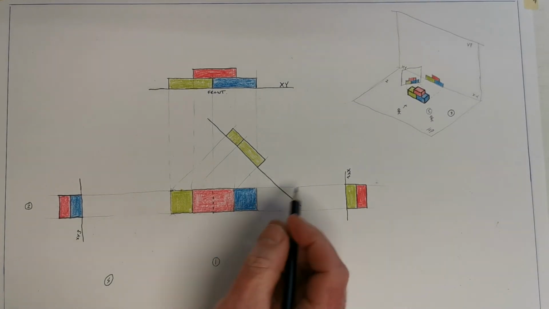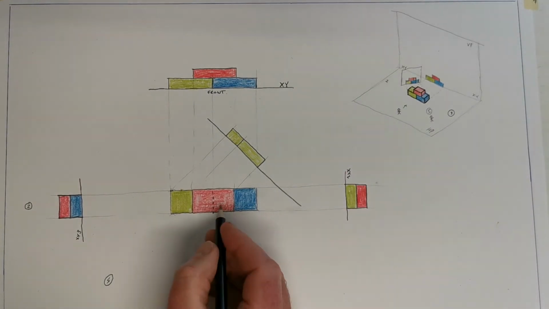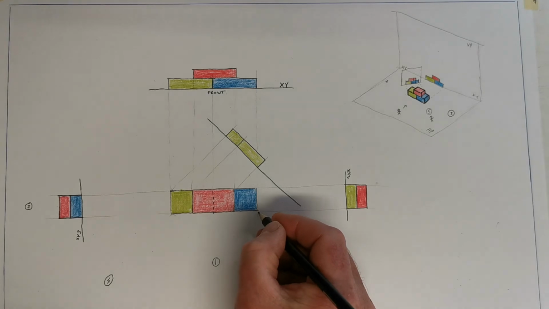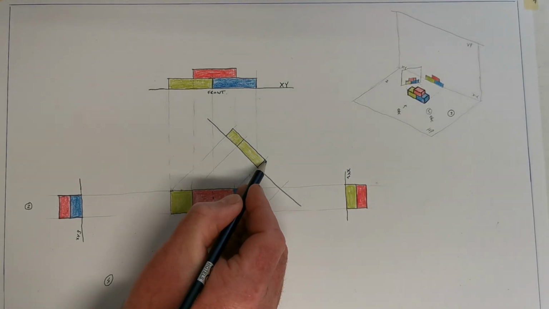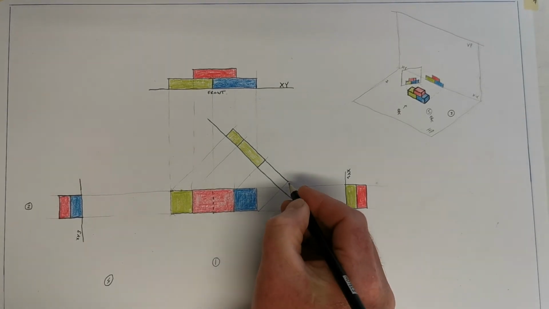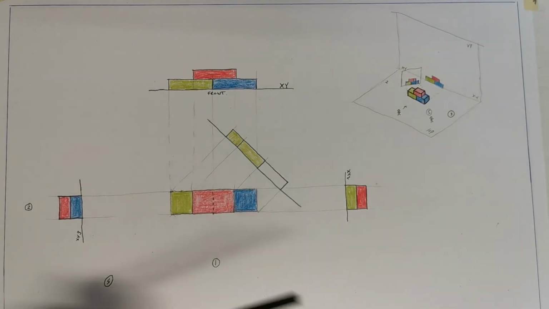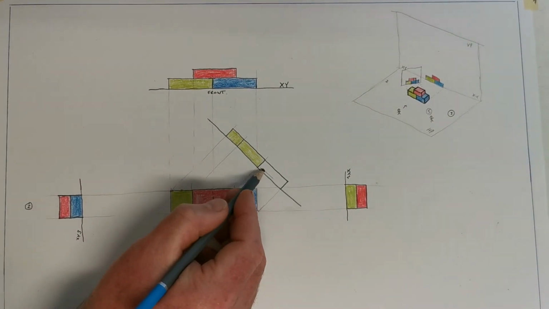Now, next I'm going to deal with the blue one. Okay, so that continues on over as far as here. And that is all that we see of the blue block.